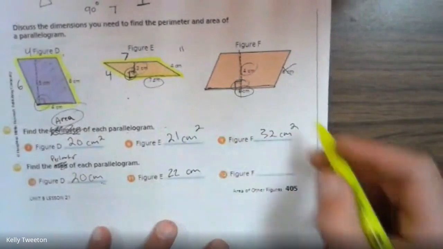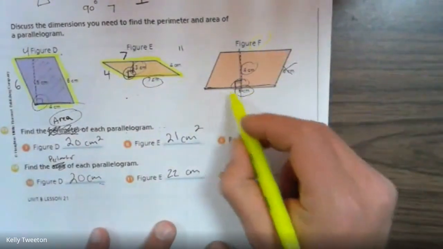Last one, the peach. I guess the last one is peach too. F. Let's just go with F. Okay, I'm going to go around the outside.